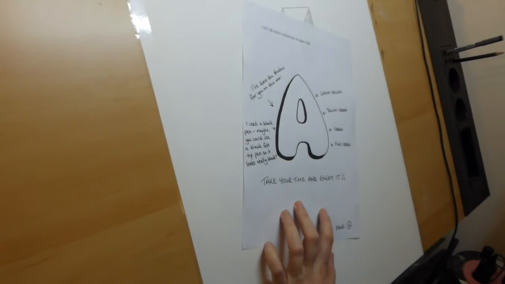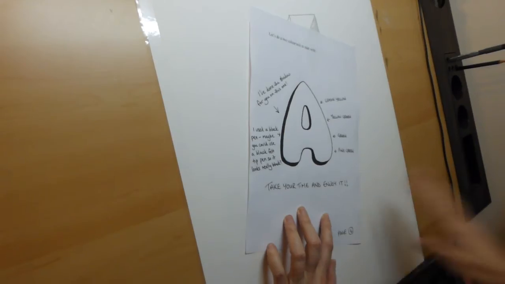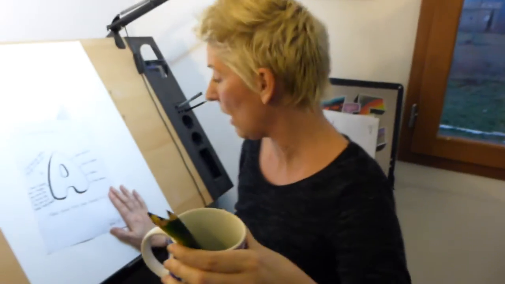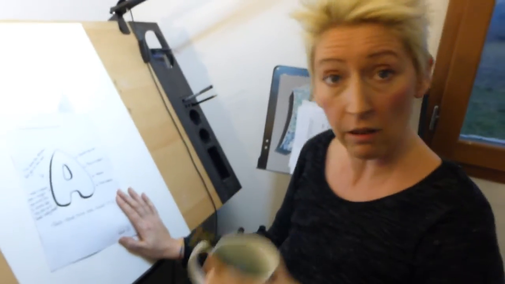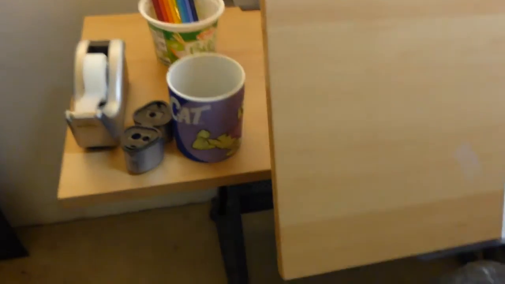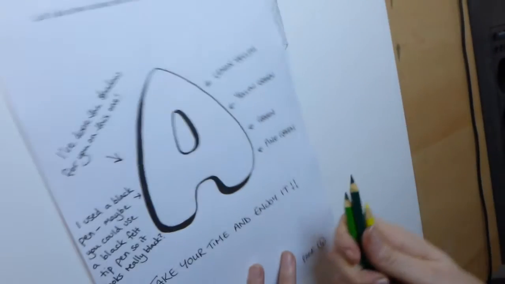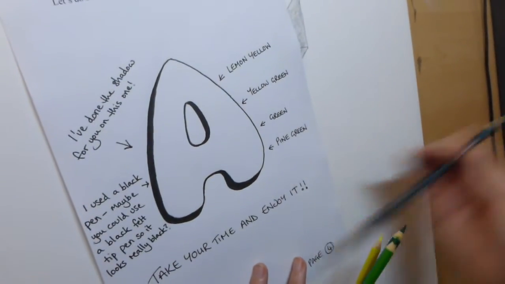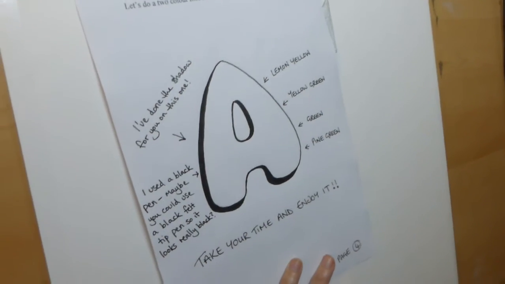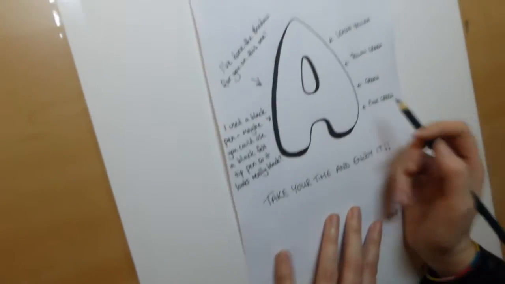Let me just pop these sheets on here. I've got these pencils here. So these are from the Crayola pack. And you can see on here, I've put the names of the colours. So I've got lemon yellow at the top. I've got yellow green. I've got green. And I've got pine green. So what we're going to do is we're going to start at the bottom. I'll pop these on my lap so I've got them ready.